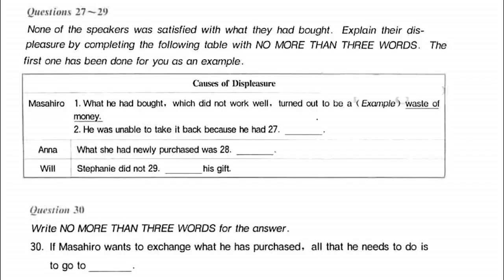Now you will hear the rest of the conversation. As you listen, answer questions number 27 to 30.